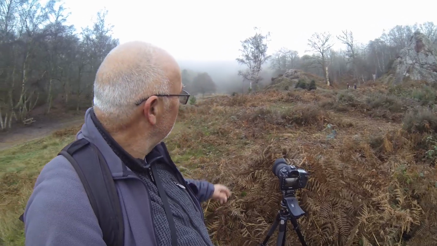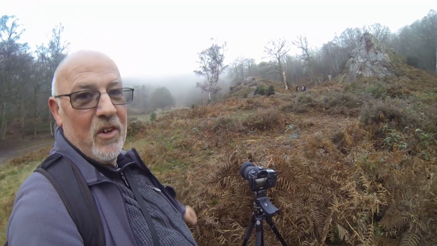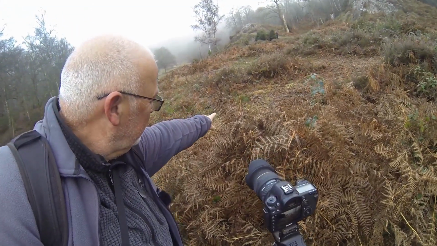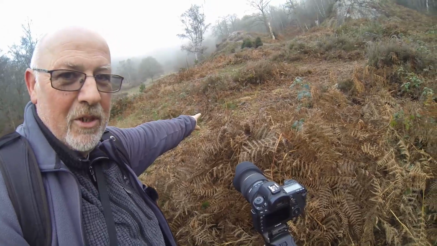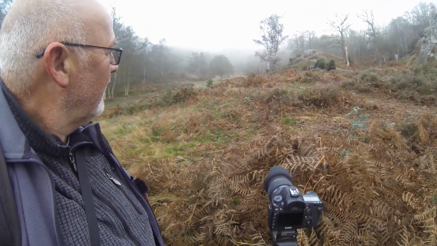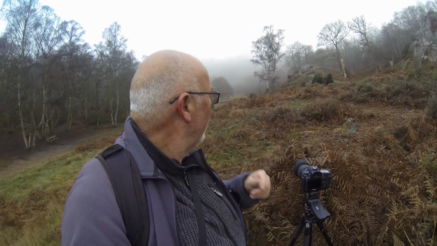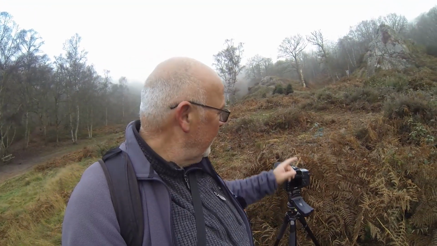Just found this. I was just looking at the tree against the fog in the background, and I've walked up close to try and find a foreground, and I've come across this beautiful little fern with some cobwebs on, and the clump of fern in front. And I will just show you the composition now. It looks absolutely incredible, this does.